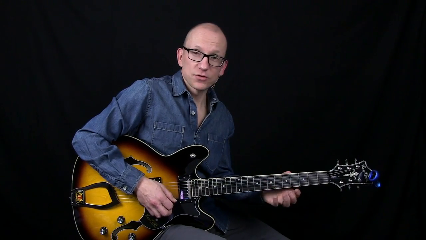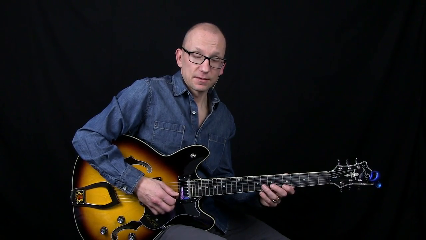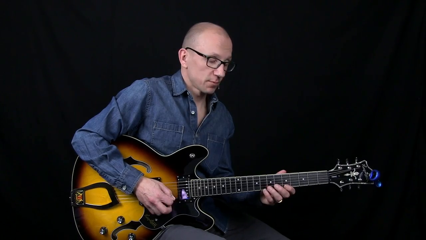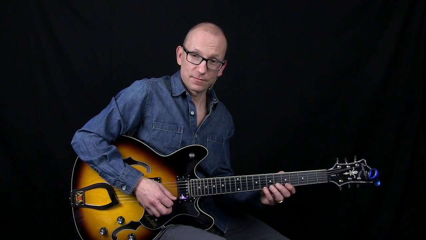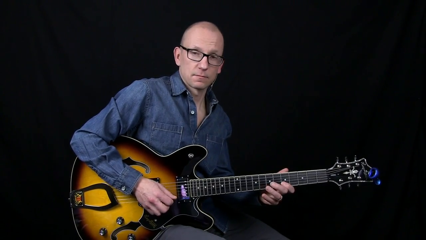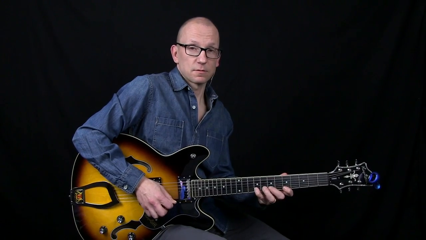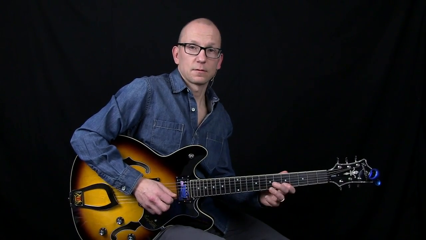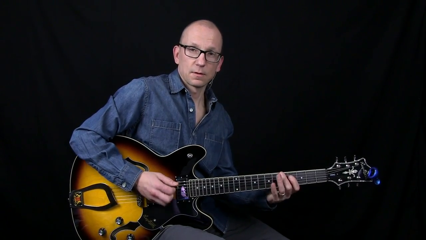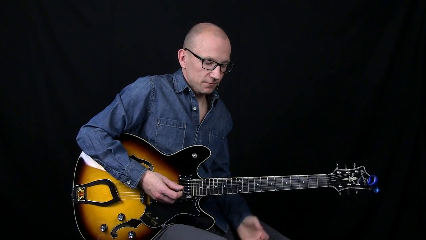Whereas the minor blues scale and minor pentatonic, they also have a minor seventh, but not the major third. And that's the main difference there.